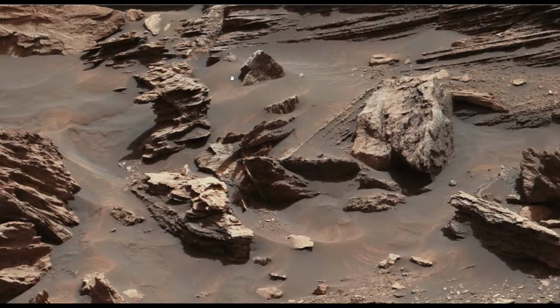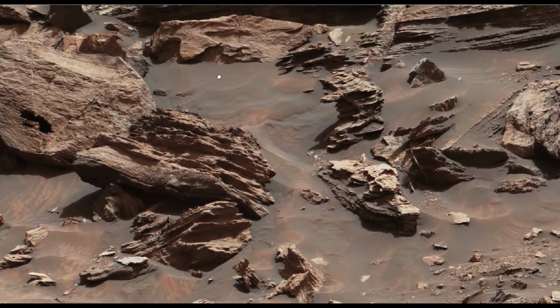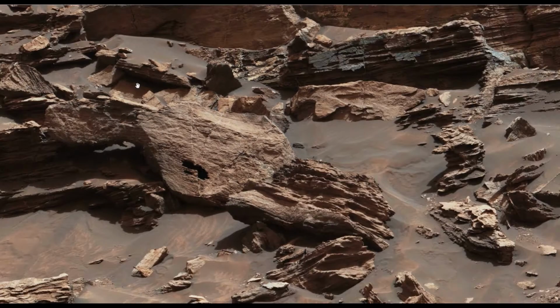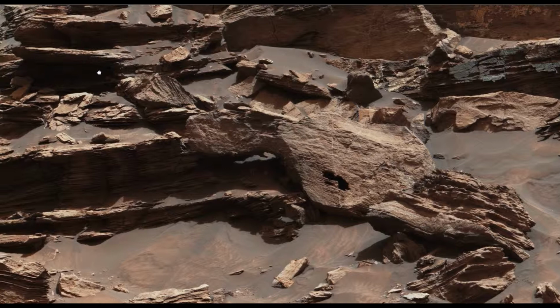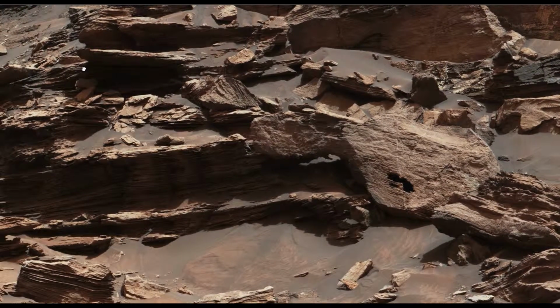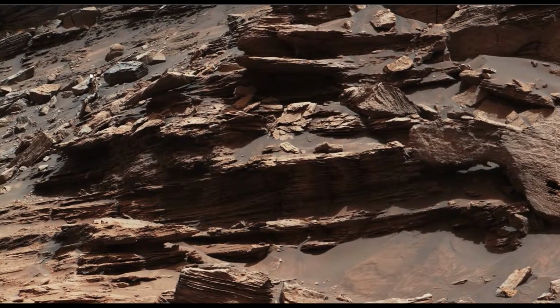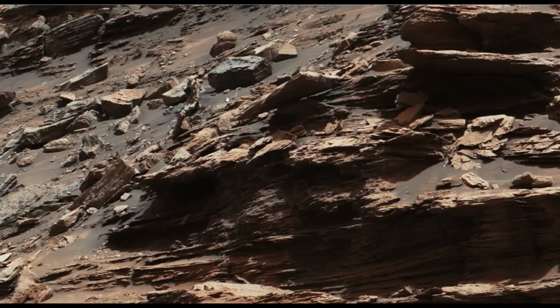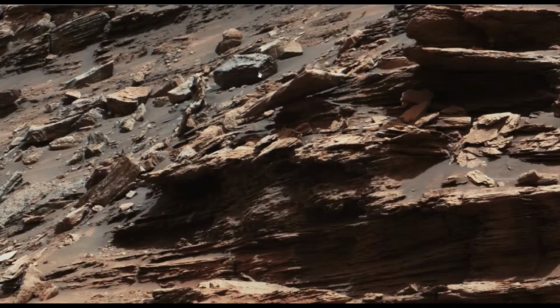Never natural. And now lots of goodies. Metal scrap.